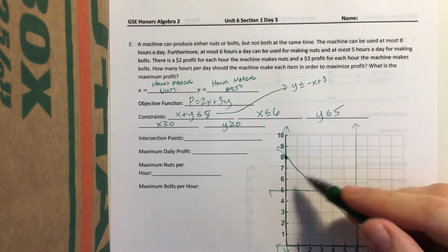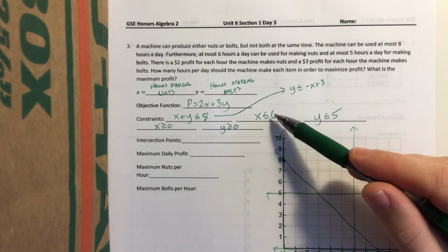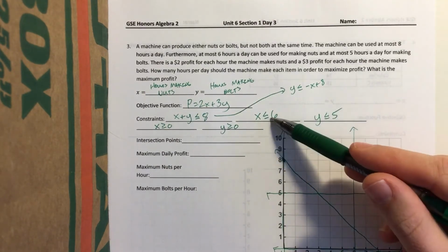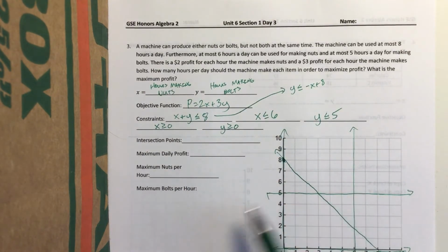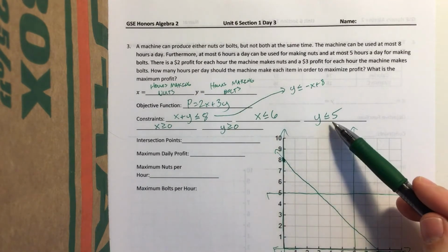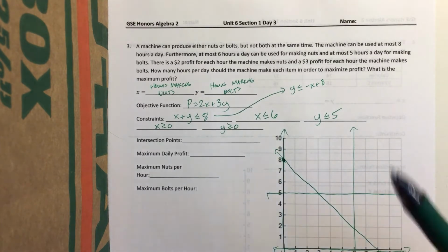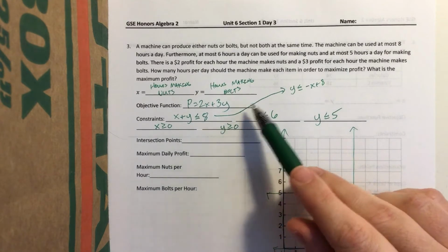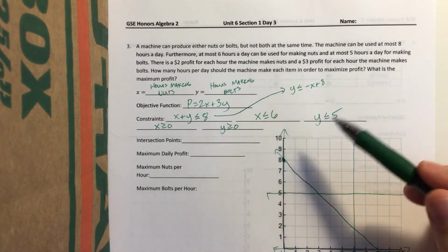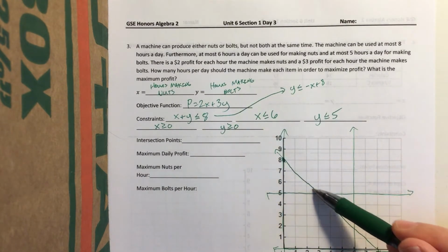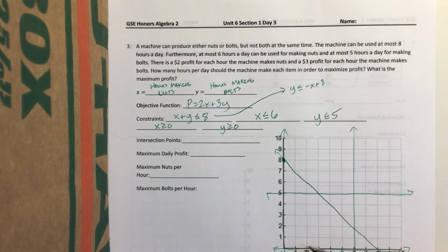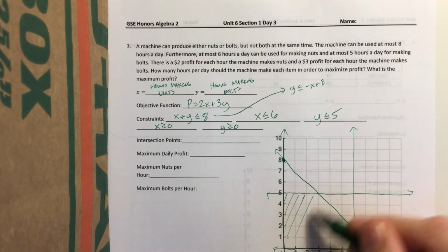We got a lot of possible regions here. I'm going to use these 2 guys right here. So x value is less than or equal to 6, it's got to be this way. Y value is less than or equal to 5, it's got to be down. And so it's either going to be this or this. I'm going to use this last one. Y value is less than or equal to negative x plus 8. So if I have to be below that line and below this line and to the left of this one, that is our region.